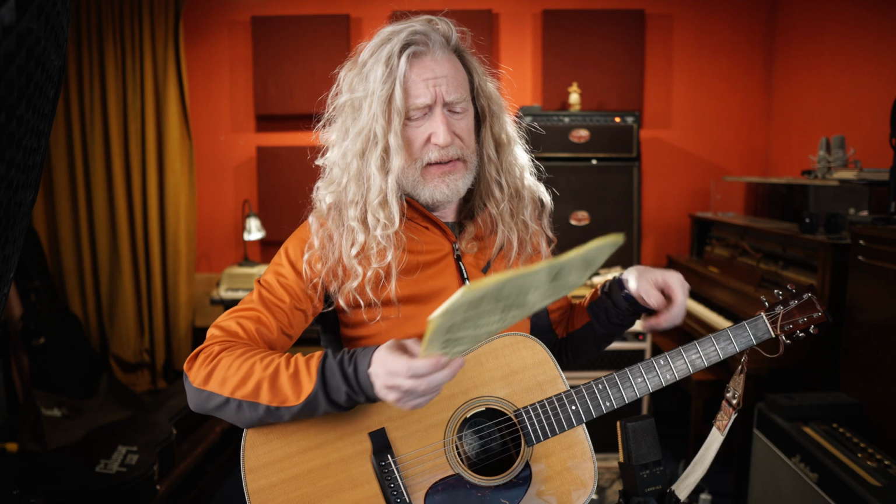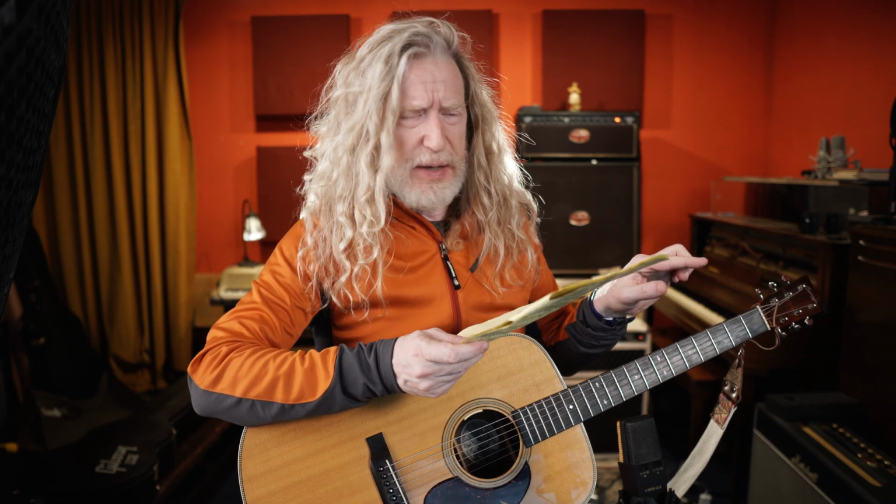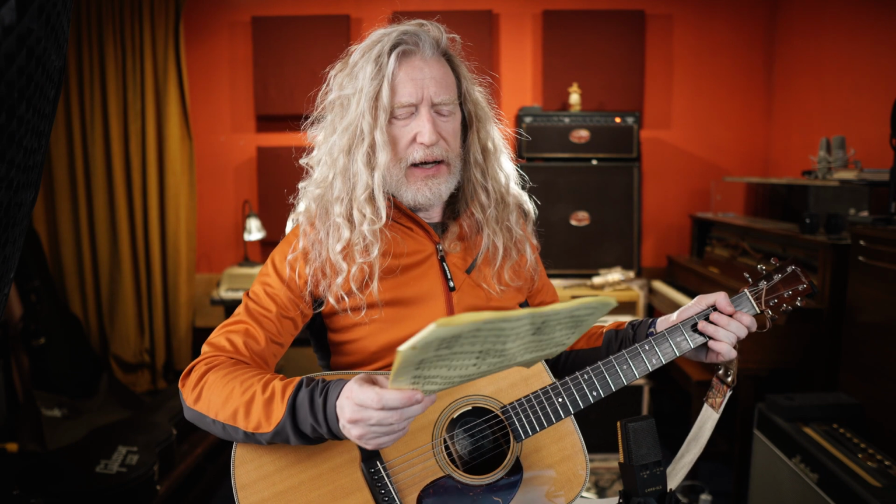Okay, so here we go. This is part one. This song is in the key of F. The tempo is 120 beats a minute. It means every B that you play will be flat. It'll be on the third string at the third fret.